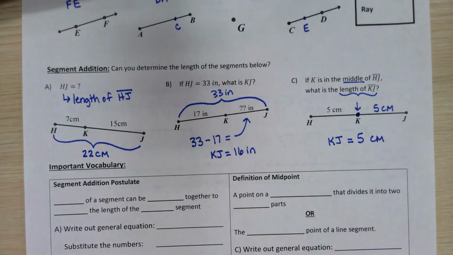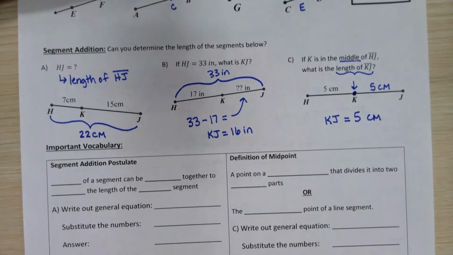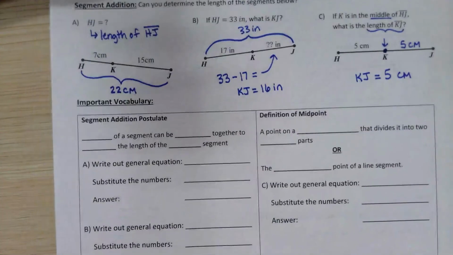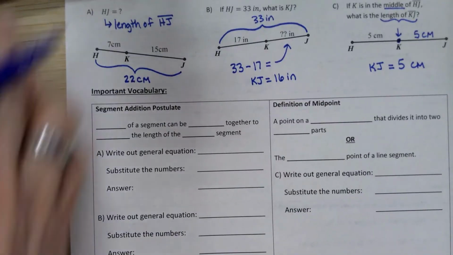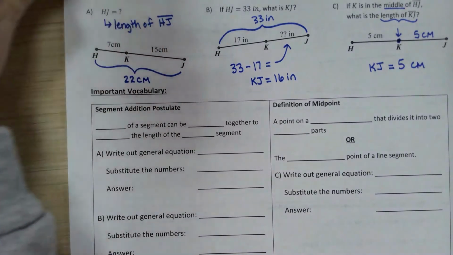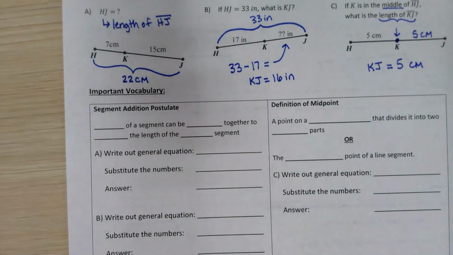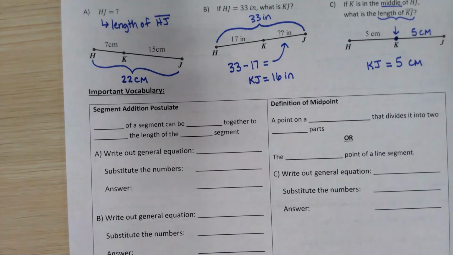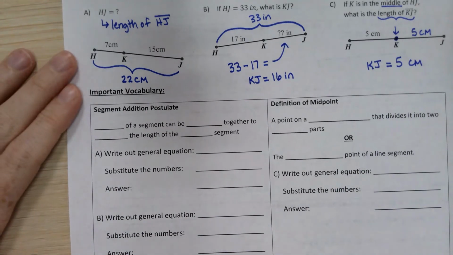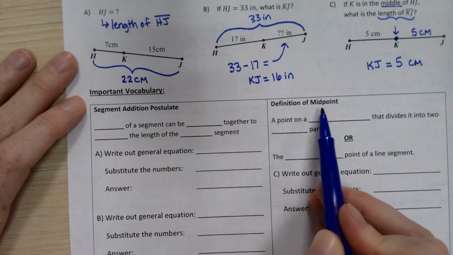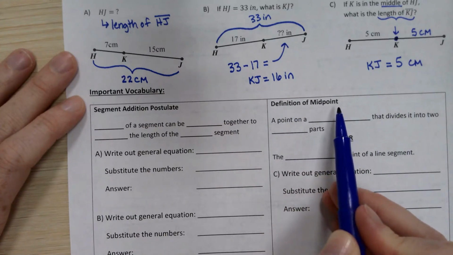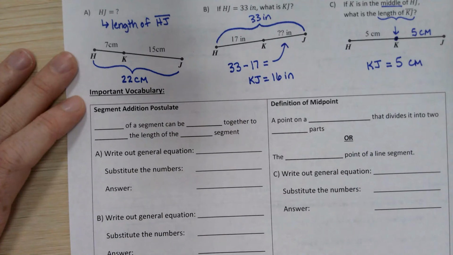Okay, we're going to formalize some vocabulary here. The idea of segment addition is something called a postulate. In geometry, a postulate is something that we can't necessarily prove is true, but it makes sense, and so we use it as an idea to help us solve problems. Whereas a definition, which is what we're going to learn about when it comes to midpoints, is an official explanation of what that word means.